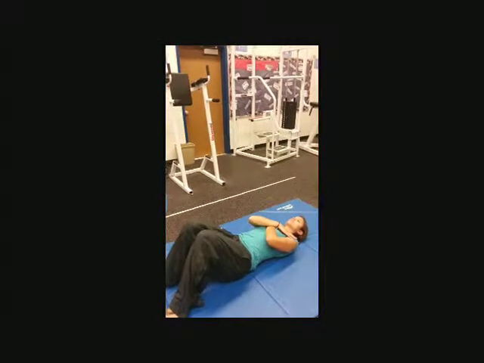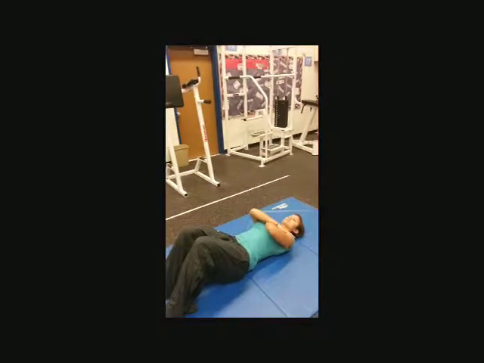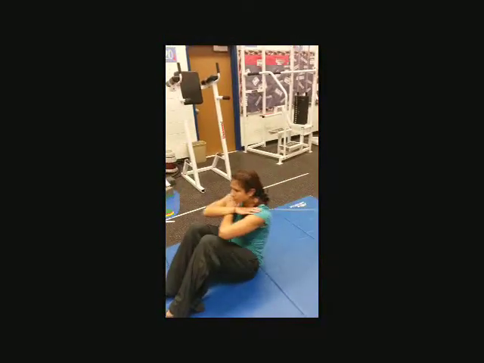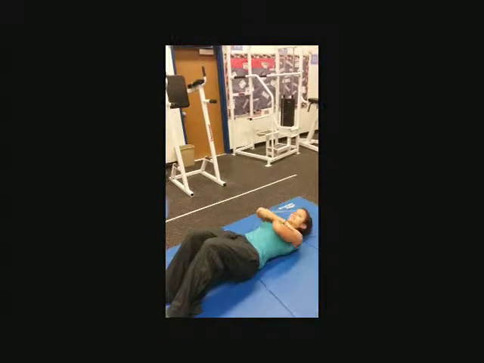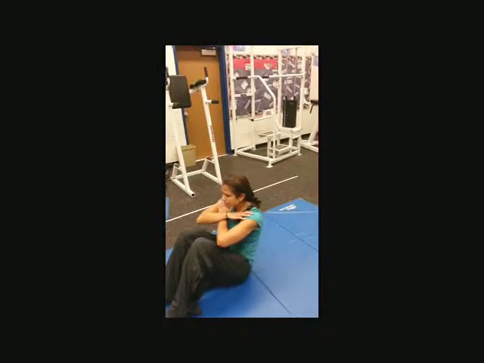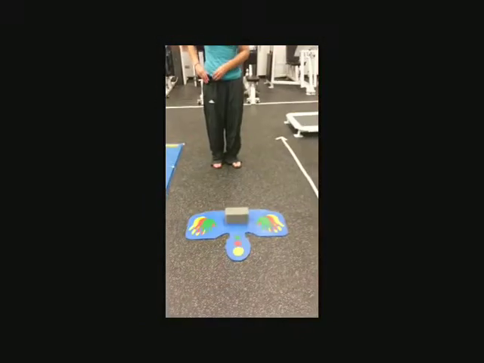When they are doing their sit-up, look for this. They have to have their hands on their shoulders, and they're going to come all the way up till their elbows touch their knees. And then they come all the way back down till their back touches the mat, and then they can go back up again. That is what our sit-up test should look like for Canyon School District.